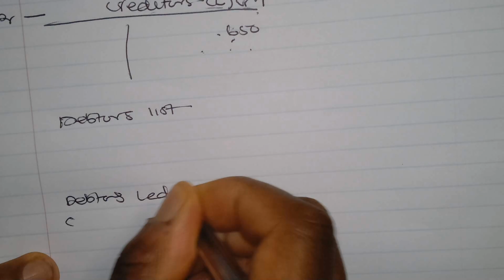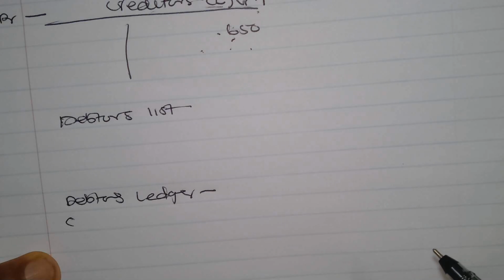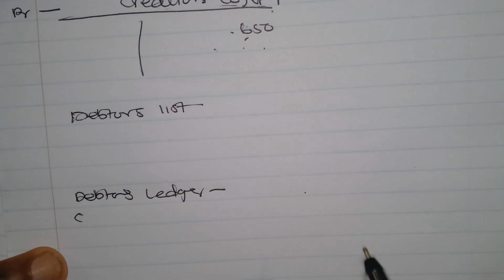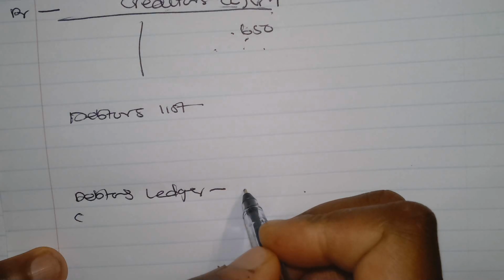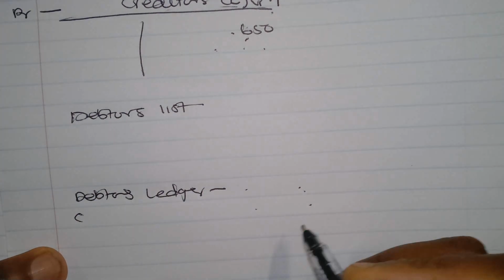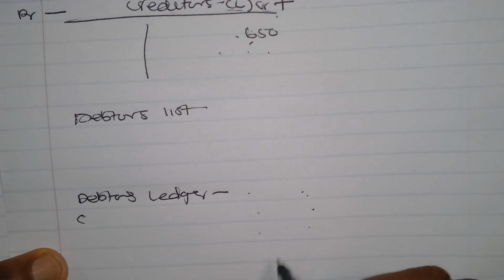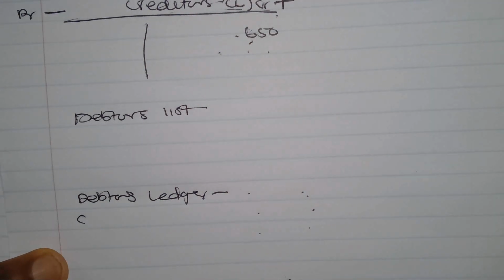The debtors ledger is the individual accounts of the different people that owe you. You will have Mpo, you will have Loazi, you will have Williams, and so forth.